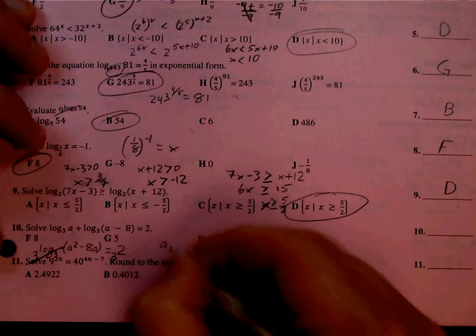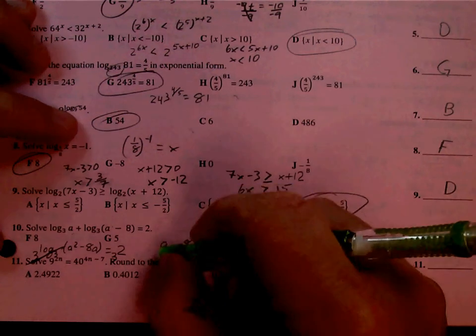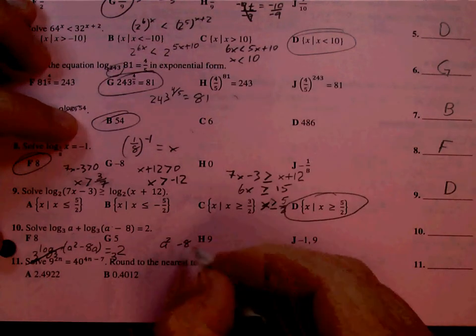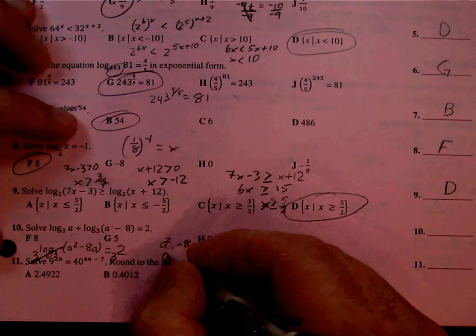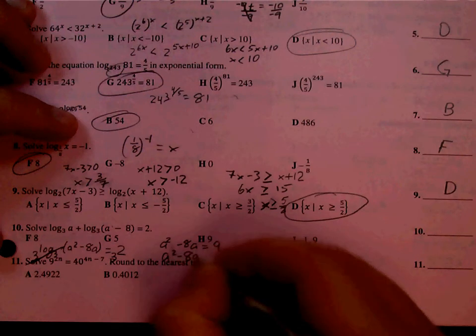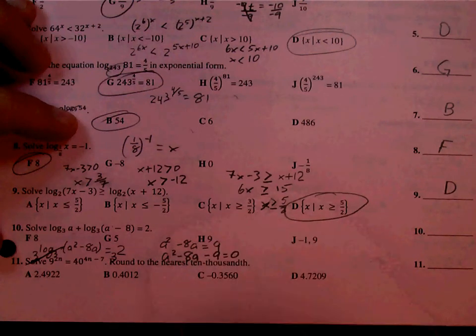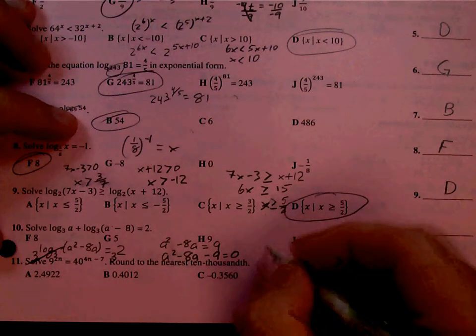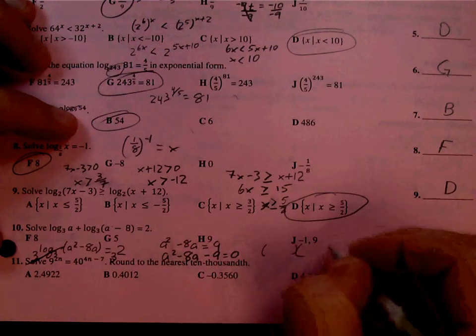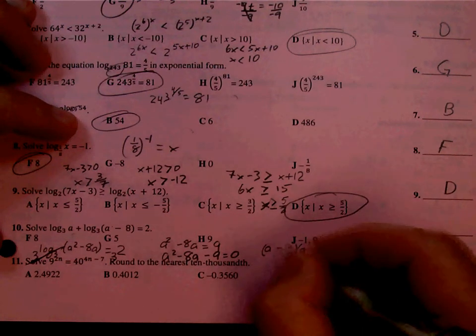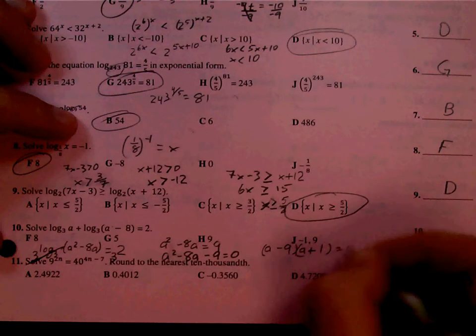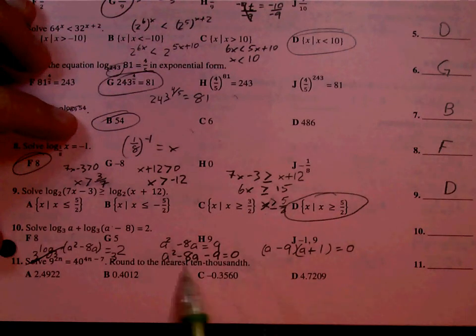So I end up with a squared minus 8a is equal to 3 squared, which is 9. I'll subtract that over so it's set equal to 0. A squared minus 8a minus 9 is equal to 0. I'll try and factor that. I'm going to have a negative 9 and a plus 1. That way they multiply to negative 9, they add to negative 8.